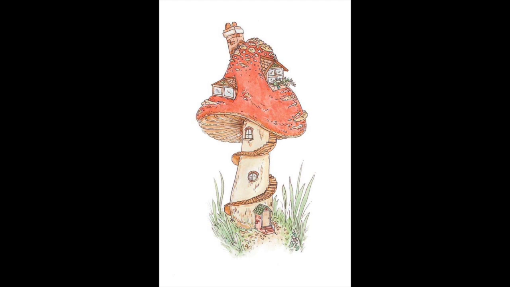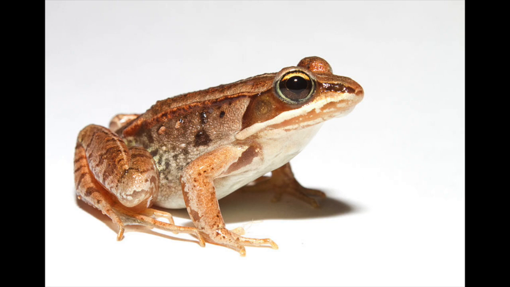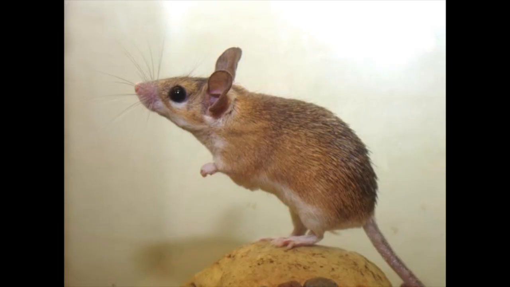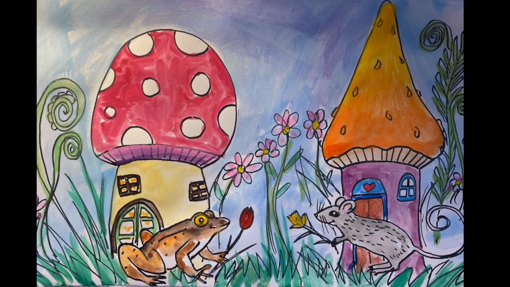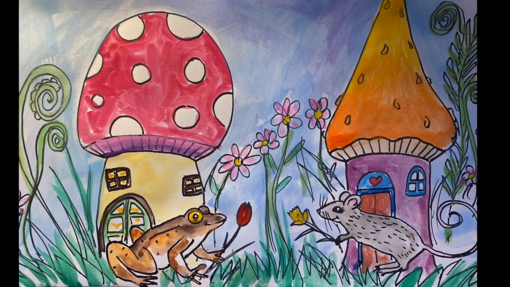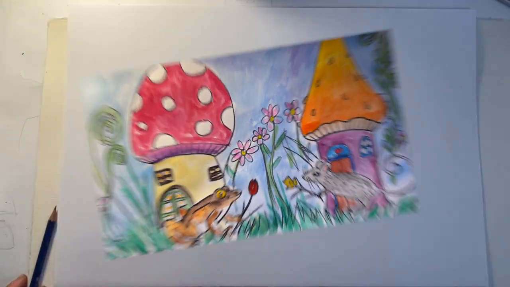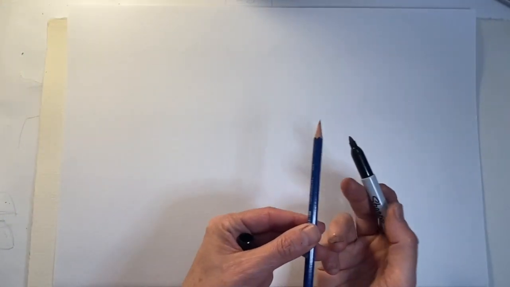You might even imagine a staircase going all around the stem of your mushroom. I'm going to imagine this little wood frog and this little field mouse living in neighboring mushroom houses. You might want to draw along with me, or you might want to design your own mushroom house. To start, you're going to need a pencil and a Sharpie.